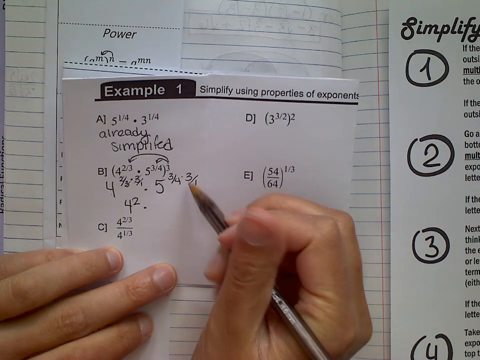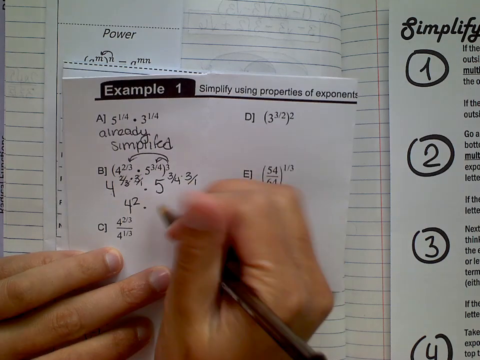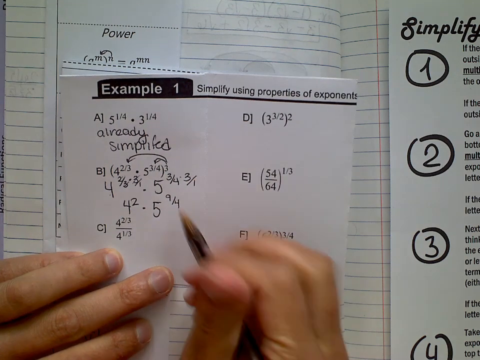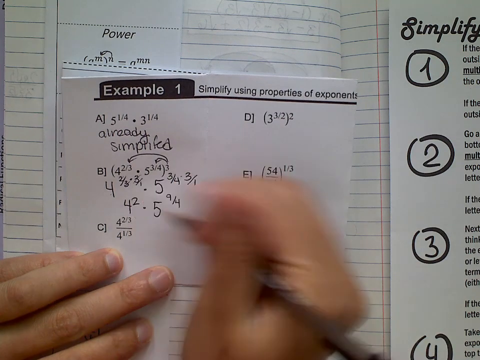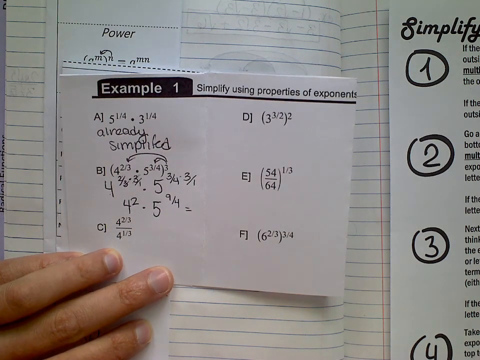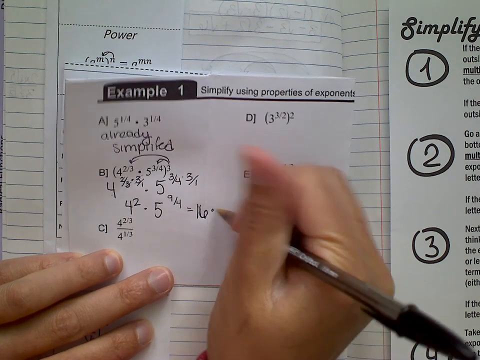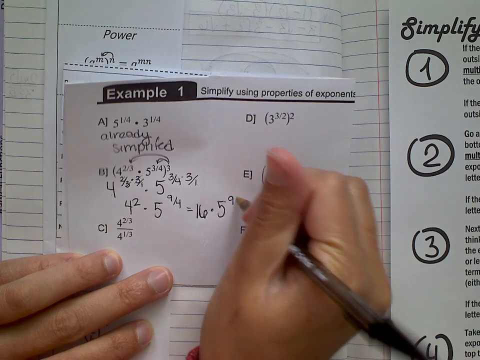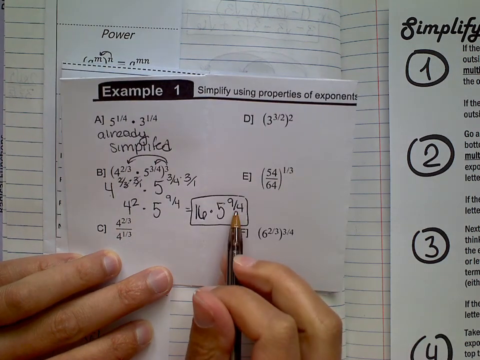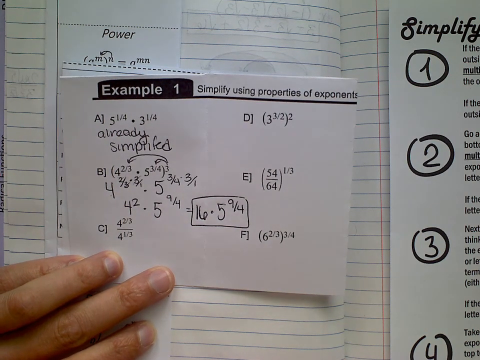Now over here though, you have 3's both on top, so you're not going to cancel anything. This is going to be 5 to the 9/4 power, which doesn't reduce or anything. The only thing I can really do more here, because I don't know how to do 5 to the 9/4 power, is 4 squared, that's 16. So I might just call this 16 times 5 to the 9/4 power. That's as far as I'm going to go, because again, I don't know how to do that. So since I can't do the exponent, I can't multiply it to the 16.